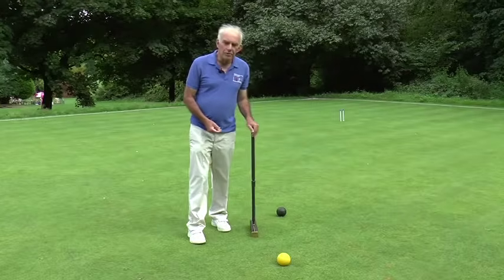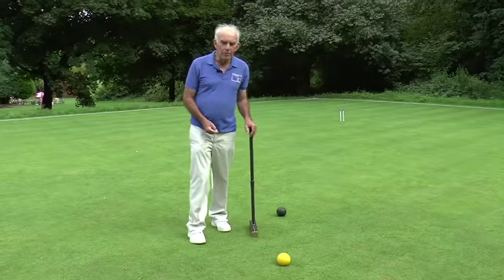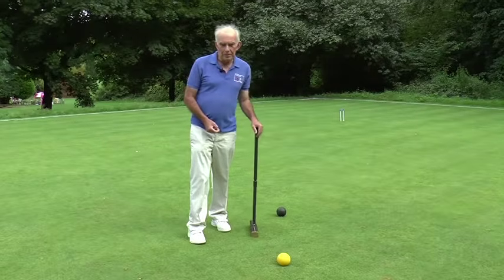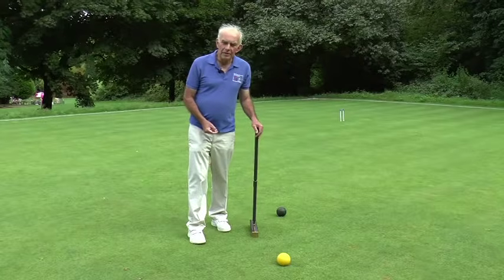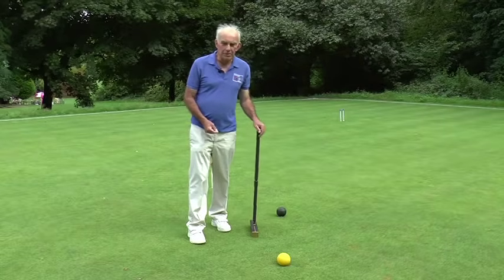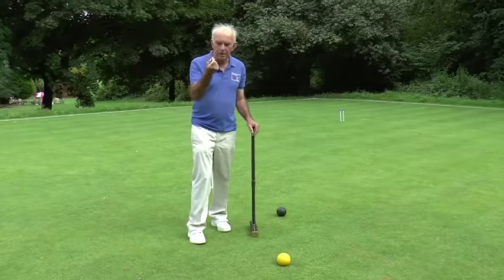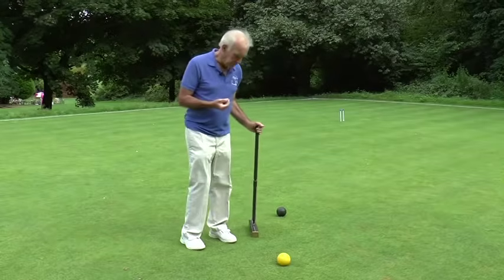First of all, one of the things you should never do is to use a coin to mark a ball. Why is that? Because if you forget to pick it up, and people do forget to pick up coins, and the coin gets into the lawnmower, it can do a great deal of damage. So always use a proper plastic marker. They're very cheap, and so there's no excuse really for not having them.